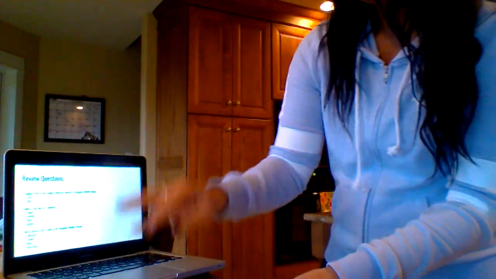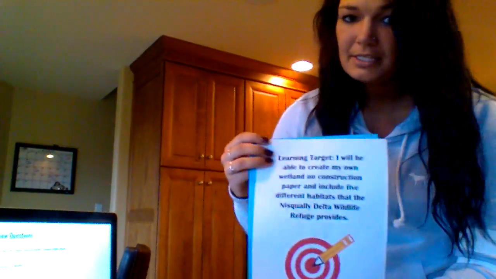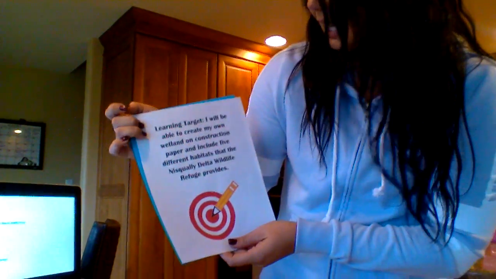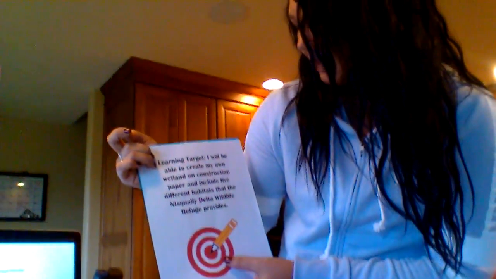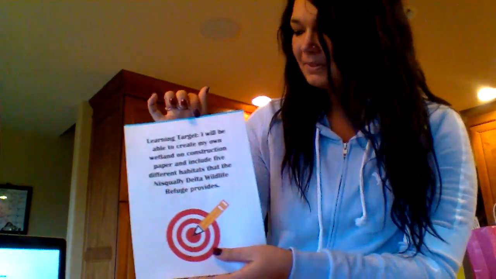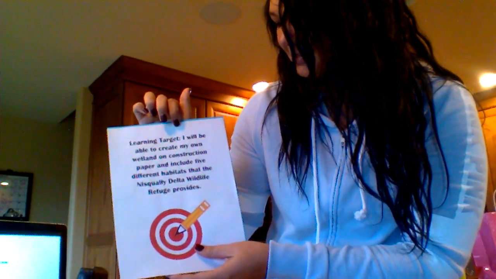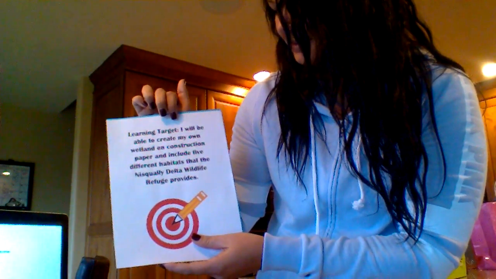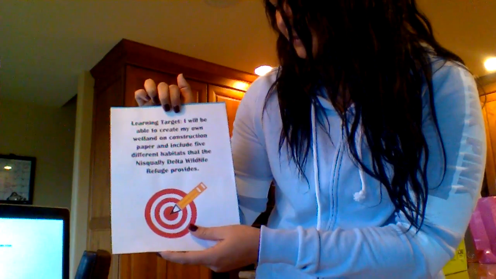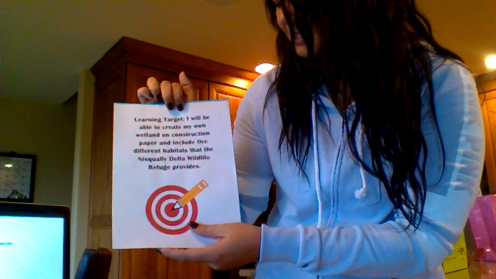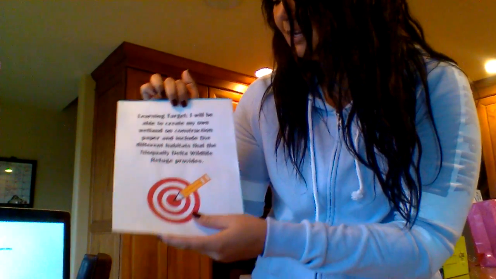All right, so we're going to go over the learning target really quick. So the learning target is I will be able to create my own wetland on construction paper and include 5 different habitats that the Nisqually Delta Wildlife Refuge provides. So can you say that with me? I will be able to create my own wetland on construction paper and include 5 different habitats that the Nisqually Delta Wildlife Refuge provides. Awesome.